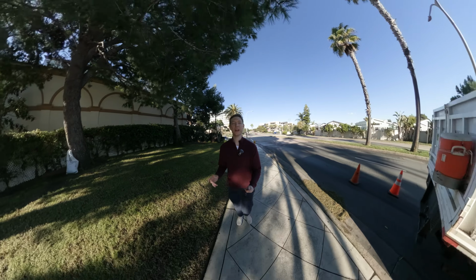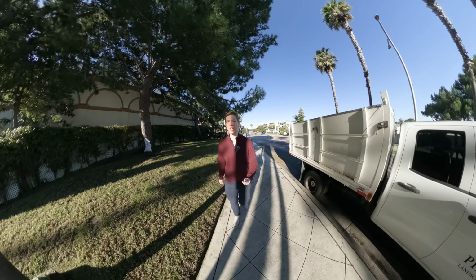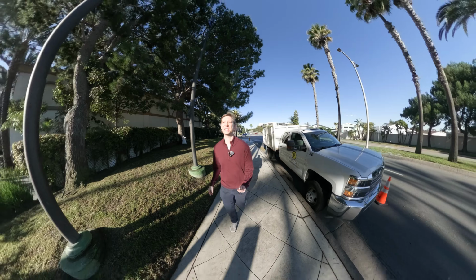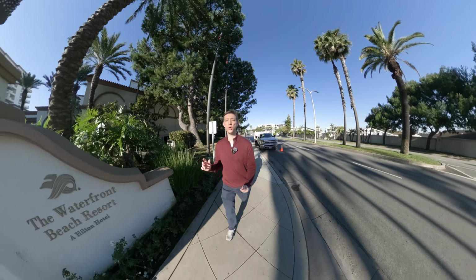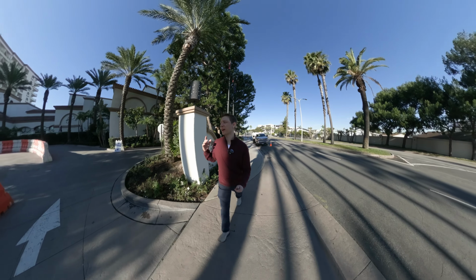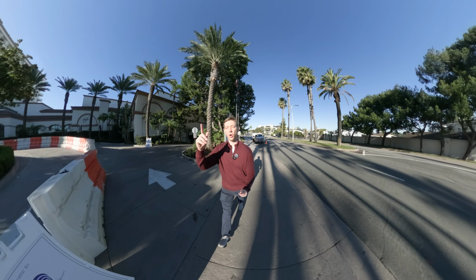Okay, I am going to walk back this way though, because I did pass the street that I really want to try this effect on. It has a lot of palm trees leading out to the ocean, so I think we're going to be able to get incredible results. So let's go back over here.